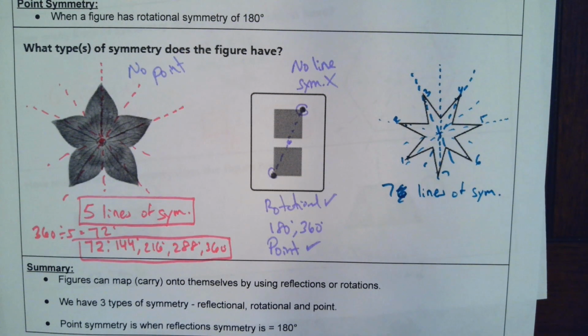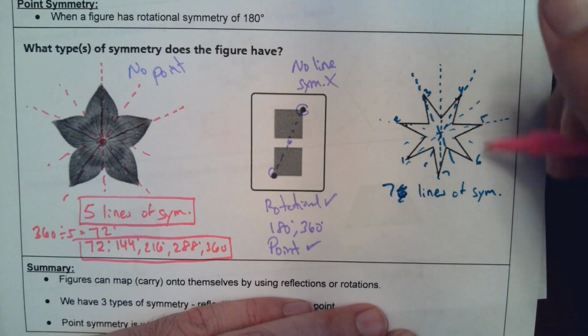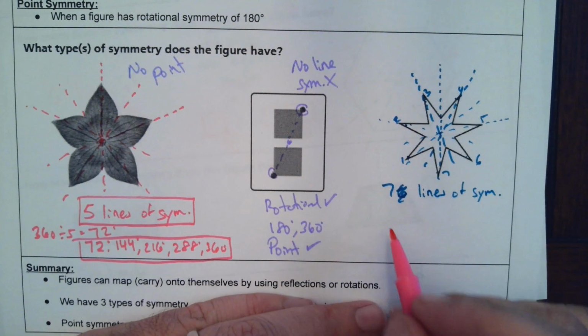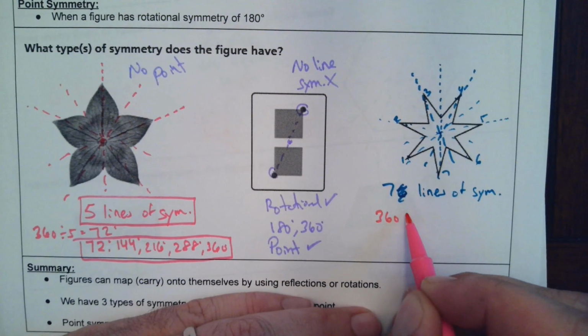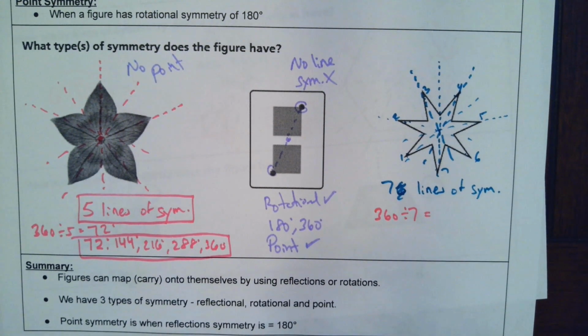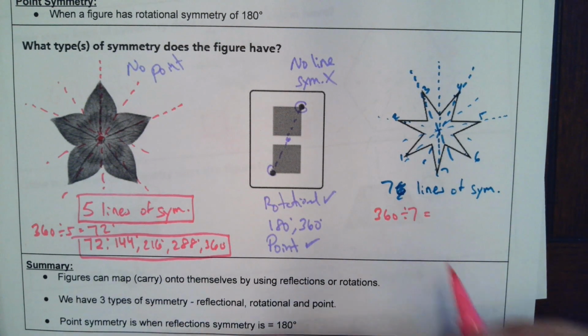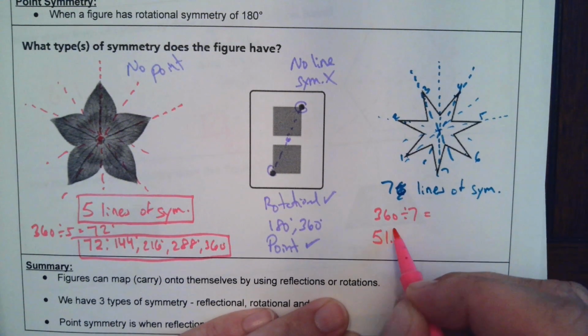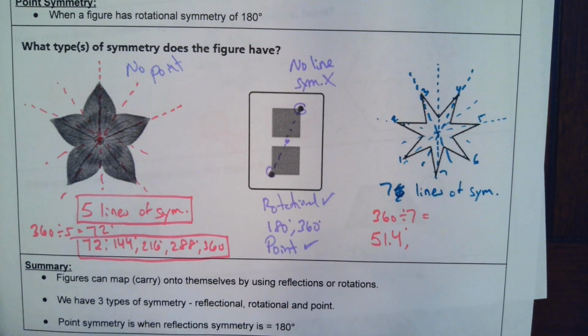So that means we're going to have rotational as well, because all these are equal sides. So we can do 360 divided by 7. Oh, I have to get the calculator out for this one. 360 divided by 7 is 51, I'm rounding here, 51.4.